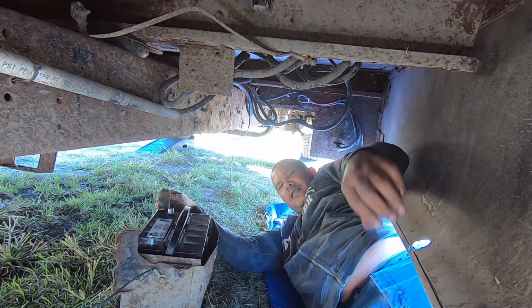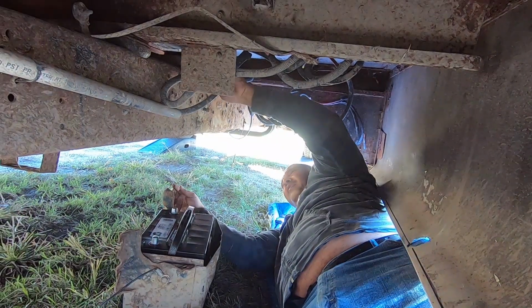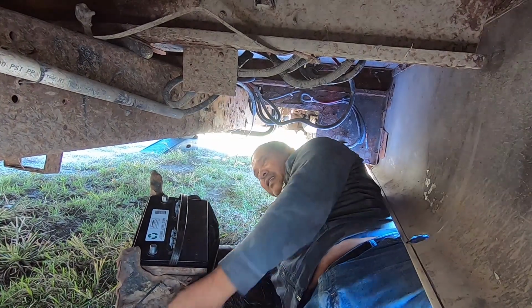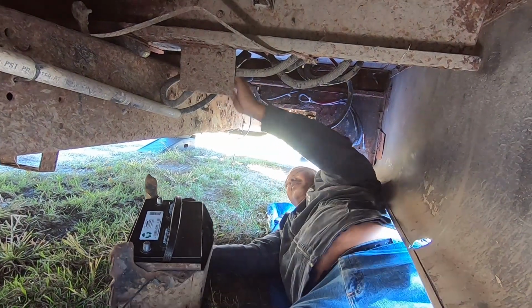This is the hard part here. Getting this battery straight back up. I gotta line it up with these bolts.